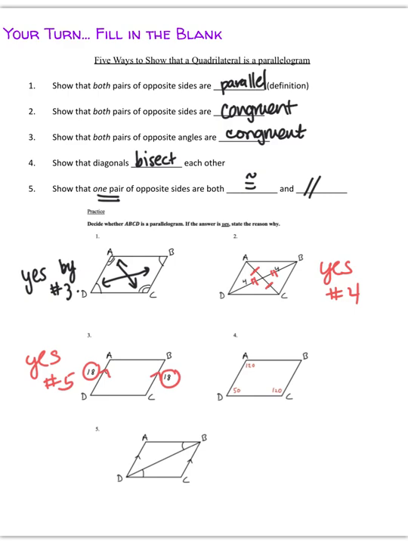Now remember, this is not a parallelogram. We cannot say that this is 50, like, not yet a parallelogram. We don't know. I have one pair of opposite sides congruent. I don't know about angle B. That could be 40, right? So this one's a no. We don't have enough information. Not enough info.